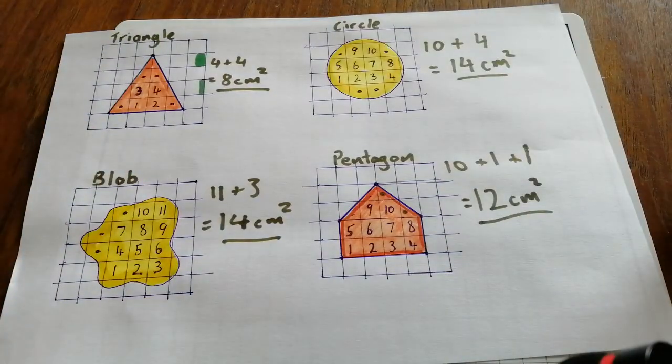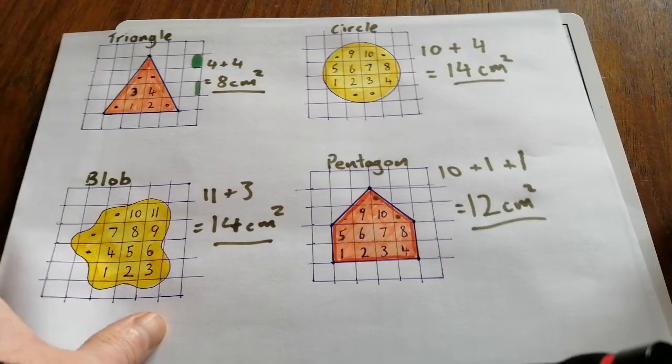Okay, so if they're halves, count them as halves, and remember that 2 halves make a whole. So if you have 3 halves, then you've got 1 and a half. If you've got 4 halves, you've got 2 wholes. Okay, we've covered a lot here this morning, a lot to remember. There's lots more information in the tasks that I'm going to set for you this morning, but let's just remember what we've covered first, okay?